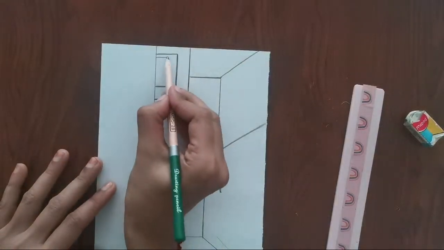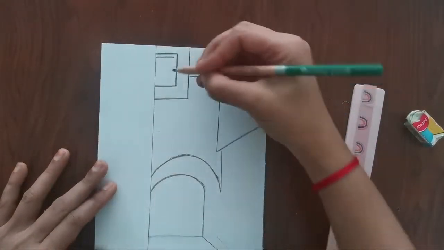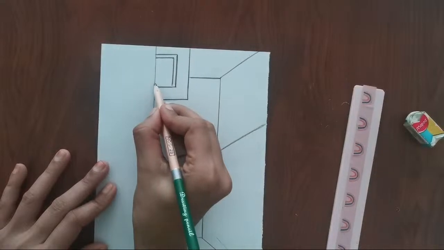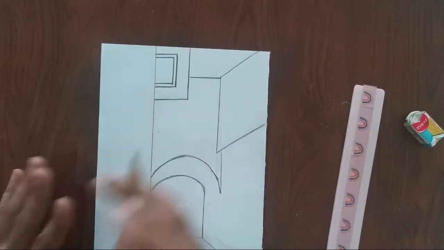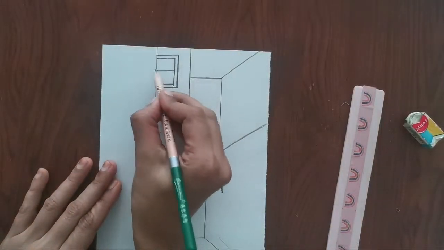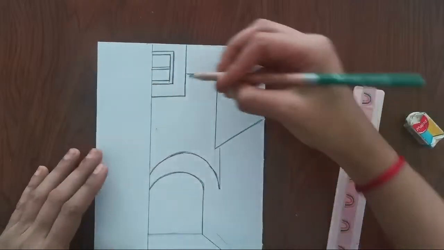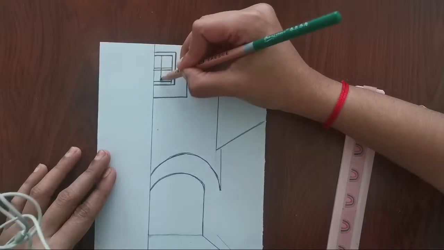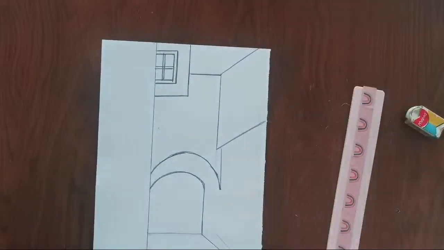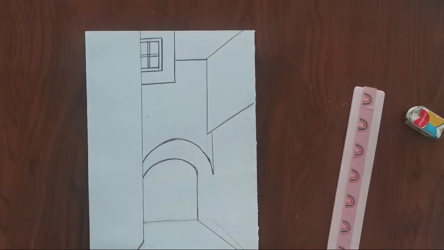And try to make it as perfect as possible. Each line should be perfect. Each shape should be perfect. Then automatically our entire drawing will be perfect. So that was for a window. So the window needs some sectioning. So I'm adding a grill on that like this. Draw a double line for each of it. Add a width also like this.